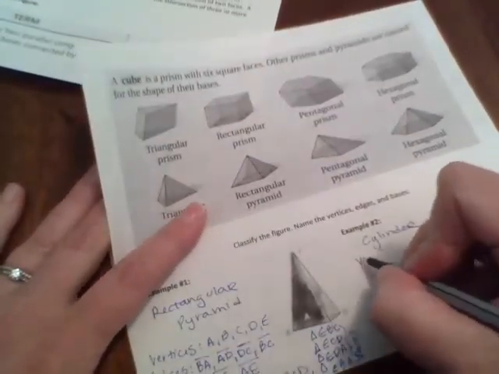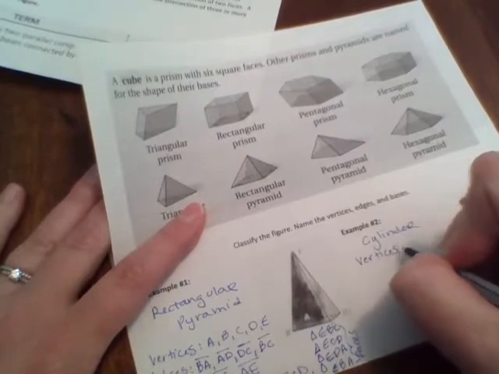All right. So then moving on to this one here, it's a can, and cans are cylinders. So we're going to name it as a cylinder. Again, technically you could call it a circular prism, but we're not going to do that. Then we have our vertices. And this is tricky because you're looking for where each of these edges meet, and it turns out there are none.